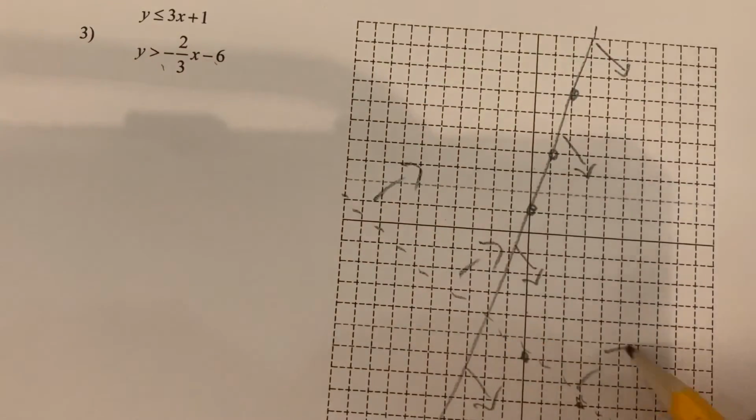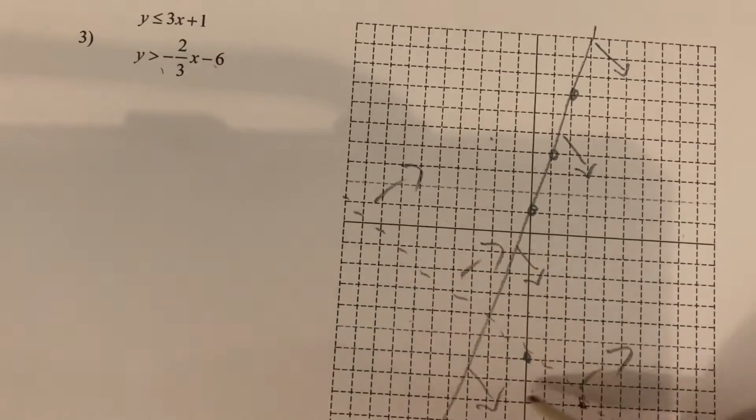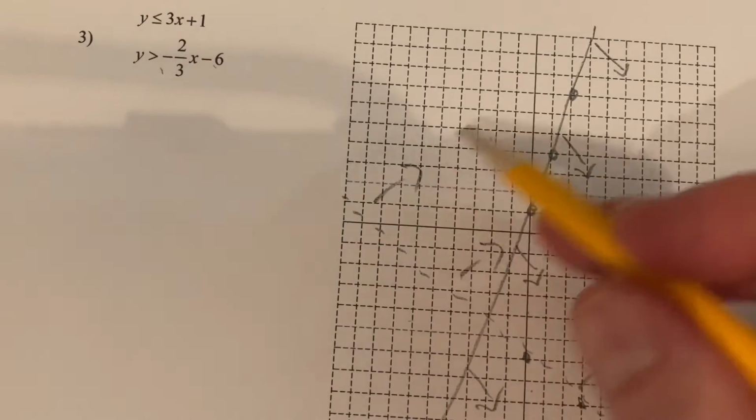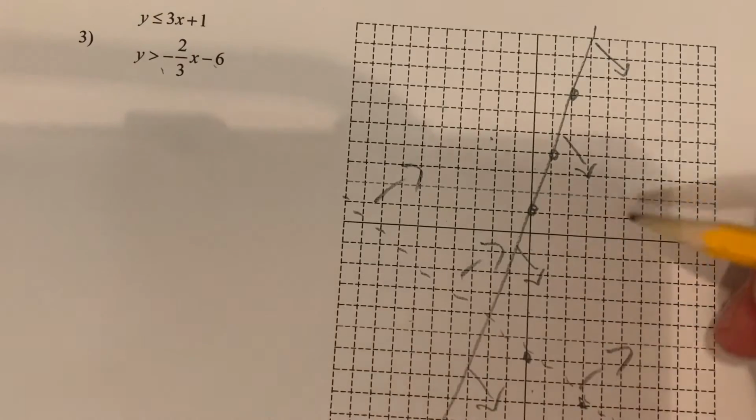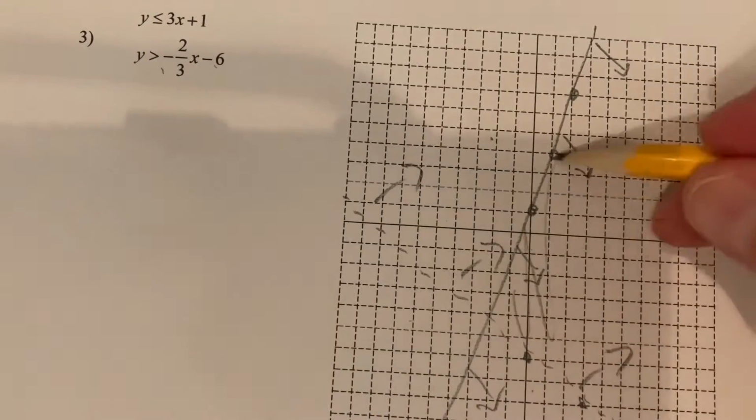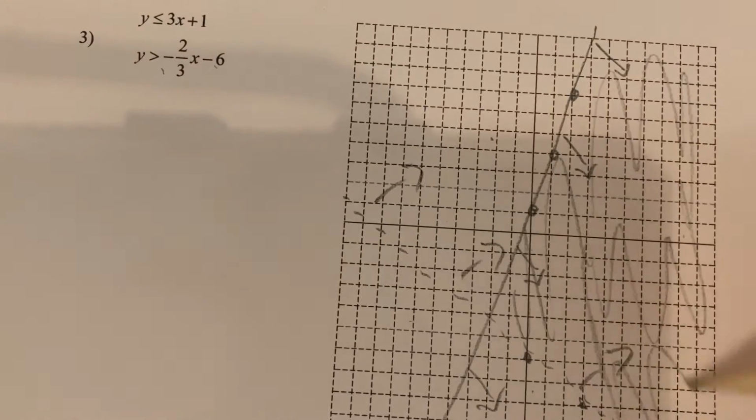So notice how we've kind of made 4 sections of the graph. One section has just this. One section has just that. One section has neither of them pointing to it. And one section has both of them pointed to it. That's what we have as our answer. So you want to shade that final little section that has both of them pointing to it.